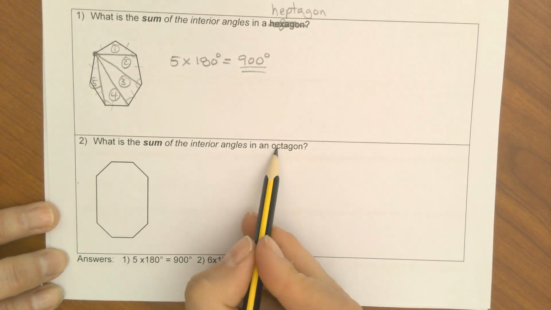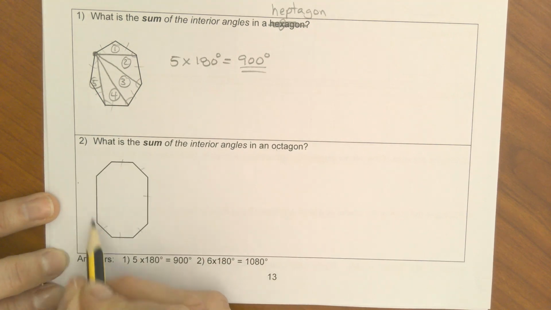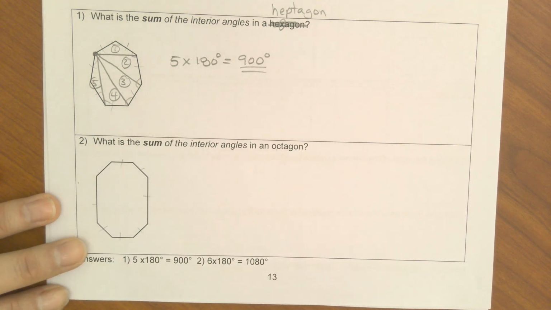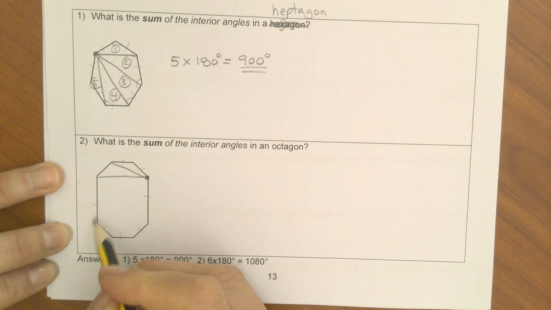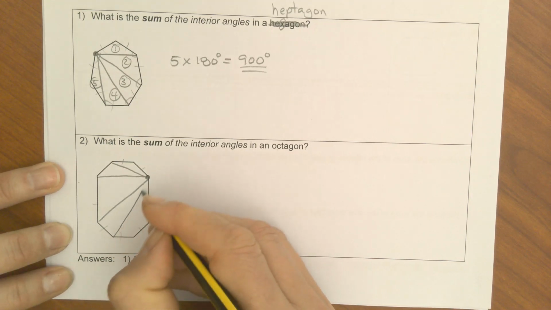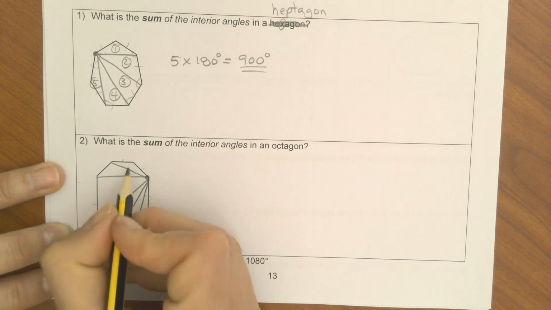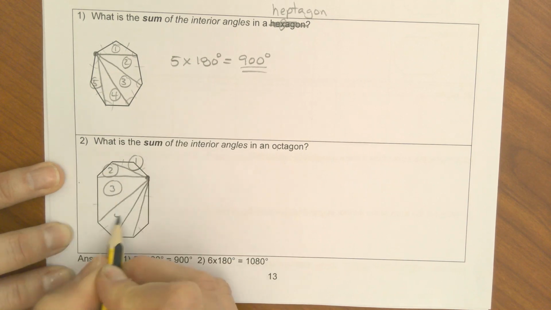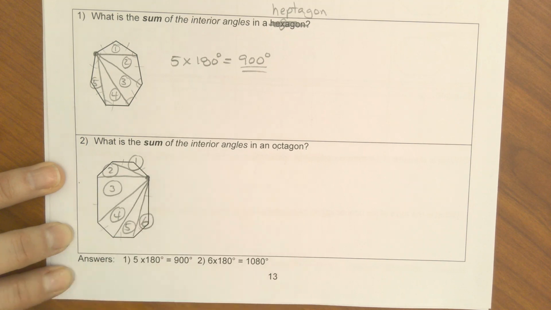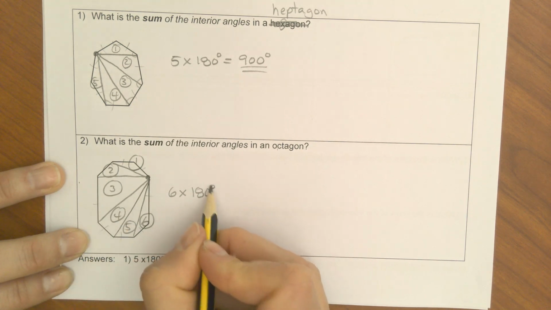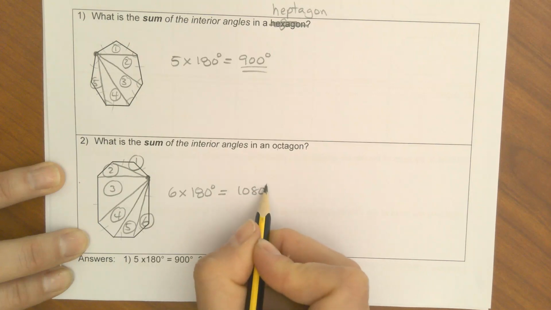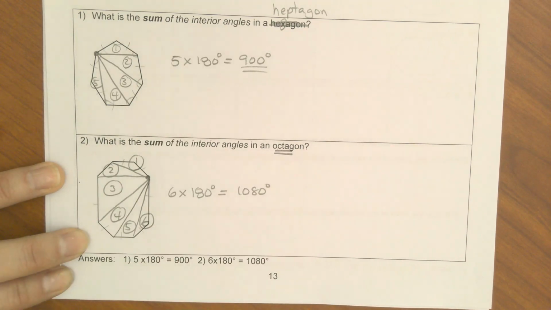Let's do octagon. Let's check. 1, 2, 3, 4, 5, 6, 7, 8. Yeah. So let's pick any point. Here's a point. And I'm going to draw lines going over to that point. How many triangles are there? 1, 2, 3, 4, 5, 6 triangles. So 6 times, each triangle has 180 degrees. So I go 6 times 180 degrees equals 1080 degrees. So whenever we have an octagon, and we add up all the angles, it will always be 1080.